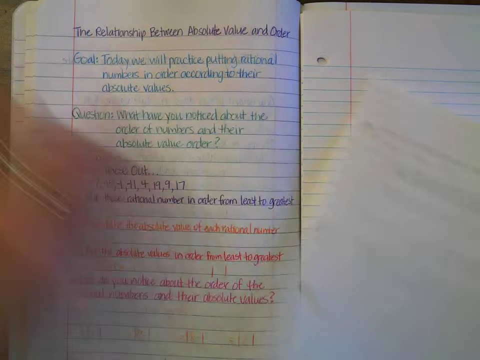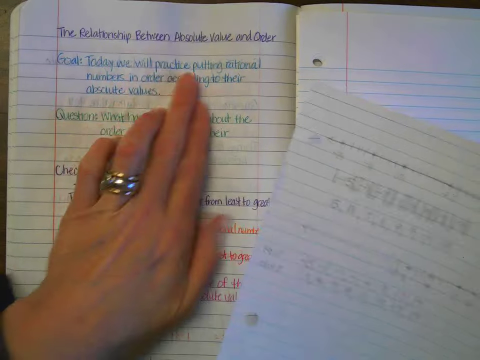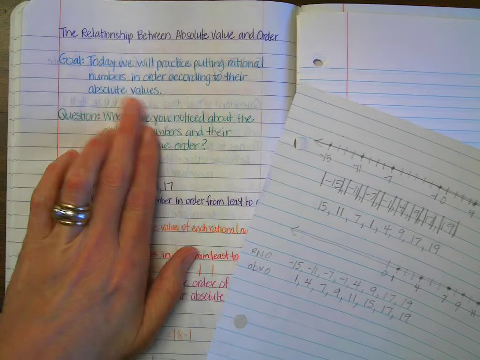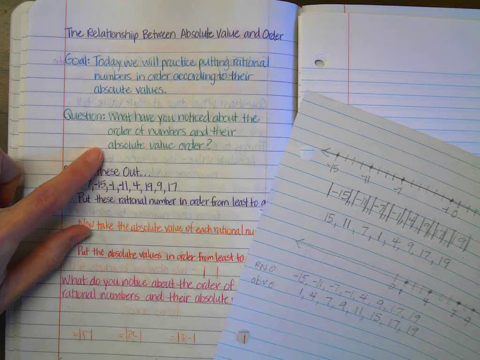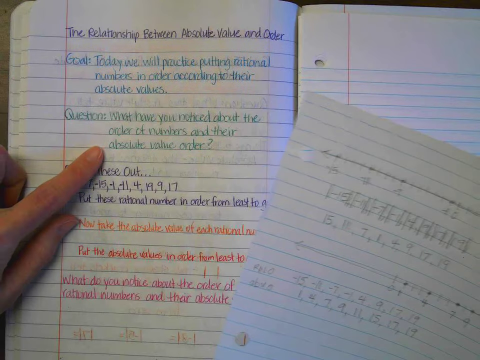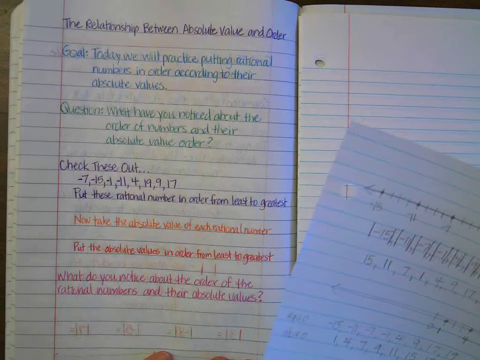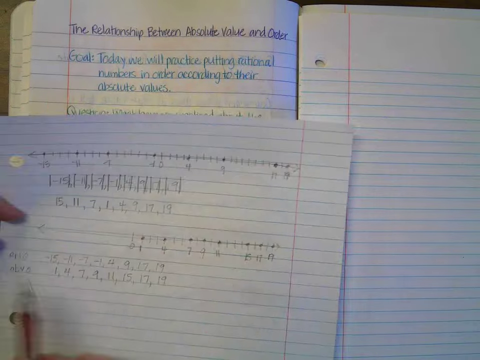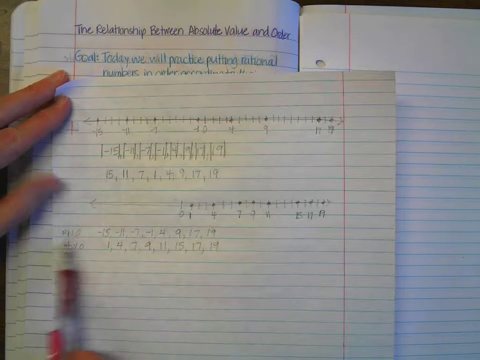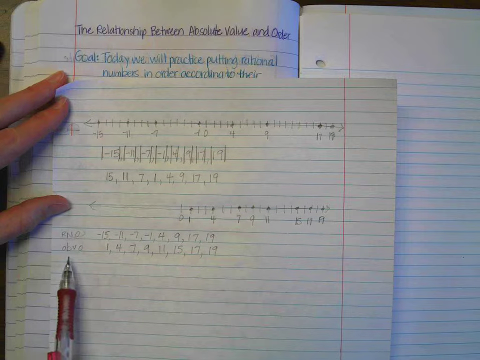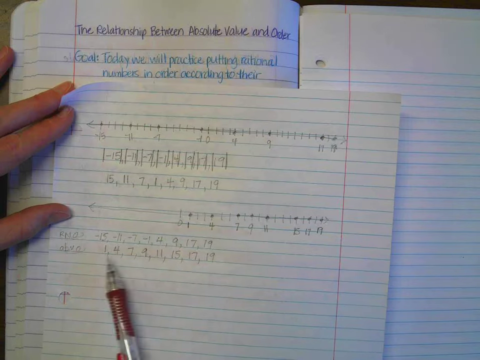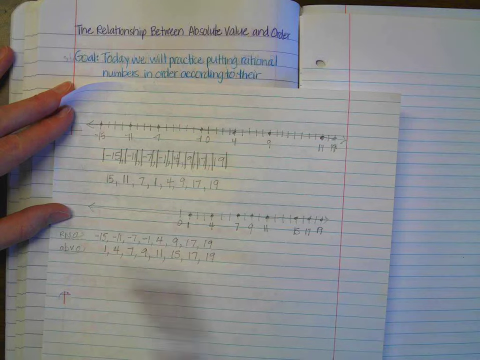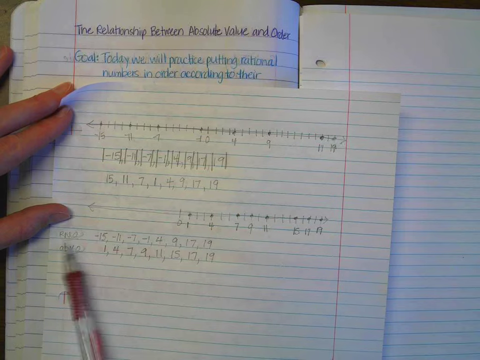So the last thing that it asks us to do, because our goal for today was we will practice putting rational numbers in order according to their absolute values. What do you notice about the order of the numbers and their absolute value order? What do we notice? This was when they were just the numbers themselves. This is when they had their absolute value order figured out. So, what could we say about the biggest difference between those two?